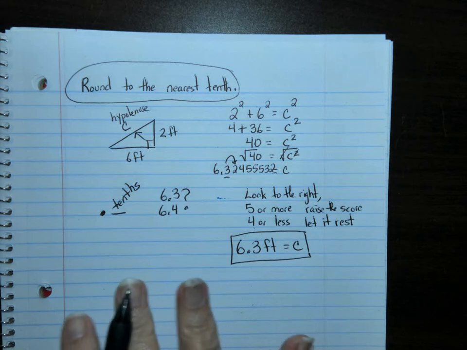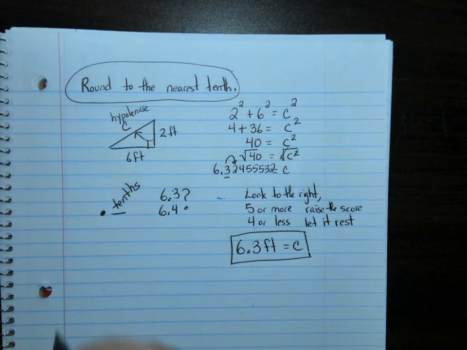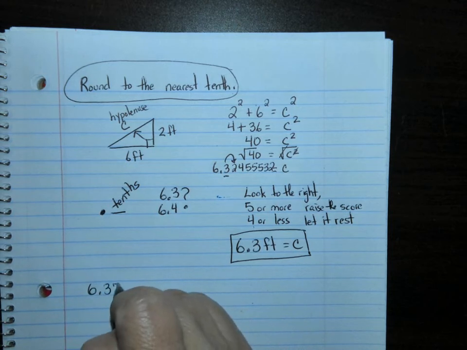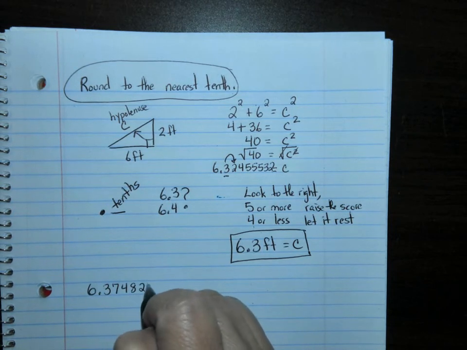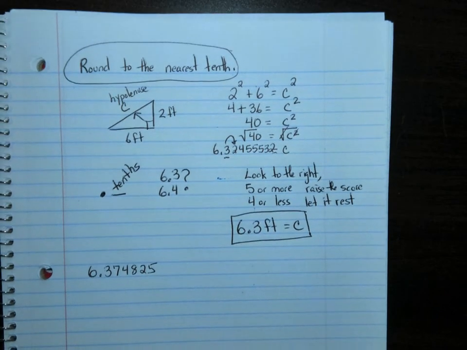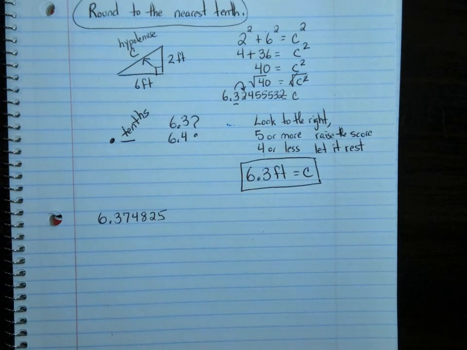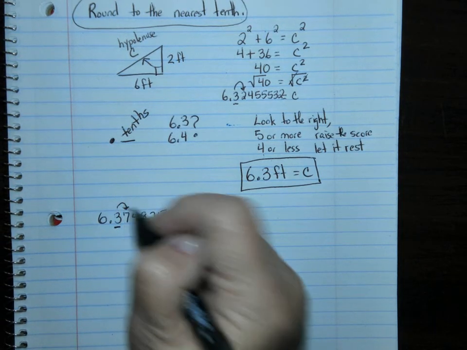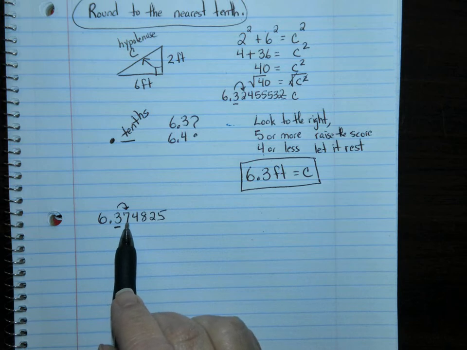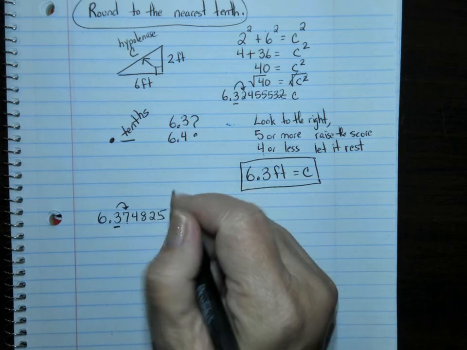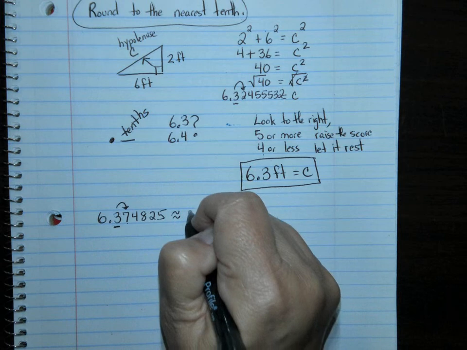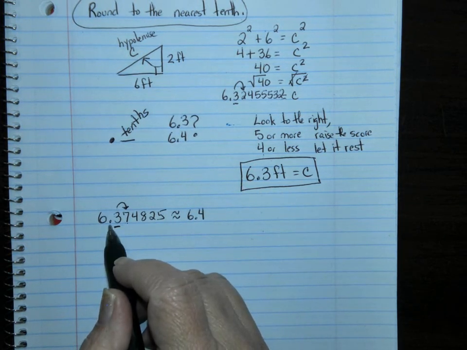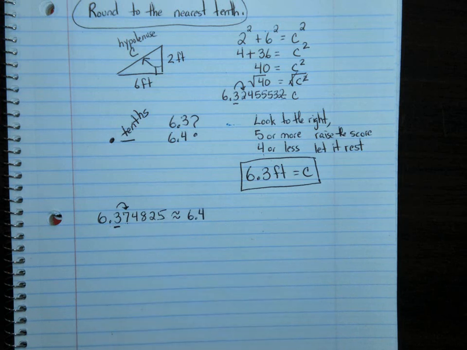Now, this is just a, what if I had pressed my calculator and I had gotten an answer like 6.374825? Okay? So now here's my tenths place. In this case I would look to the right. 5 or more raise the score. This number rounds to 6.4. This is closer to 6.4 than it is to 6.3.